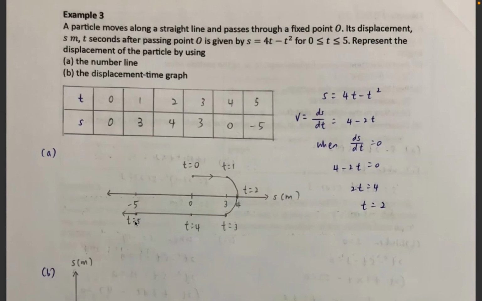Then we just continue. When t equals 4, s equals 0. When t equals 5, s equals -5. So this is the number line.